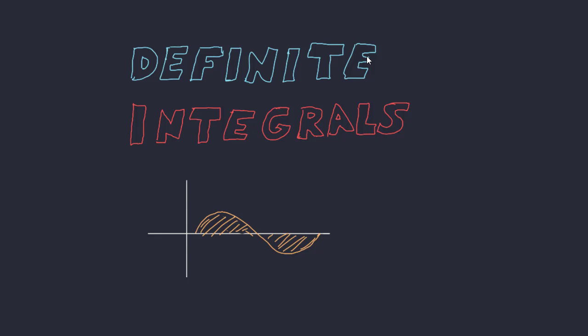All right, so the idea of what a definite integral is, well, it actually ends up being the area beneath the curve, or the area between the graph of, say, f of x and the x-axis.